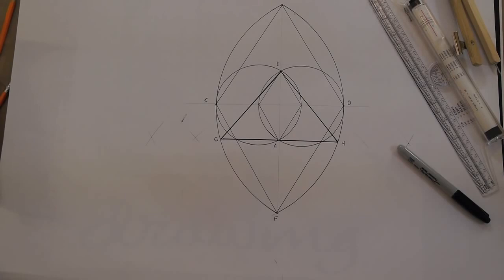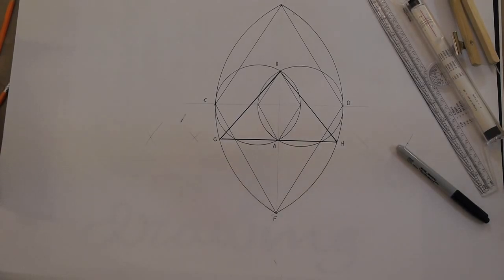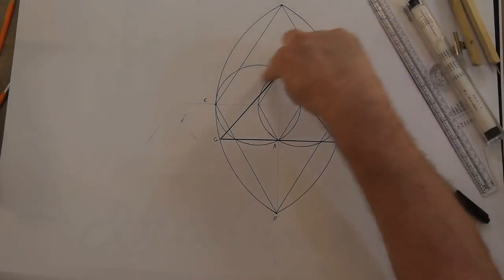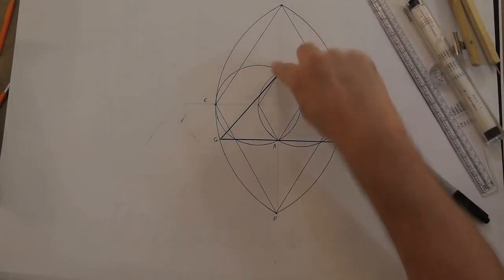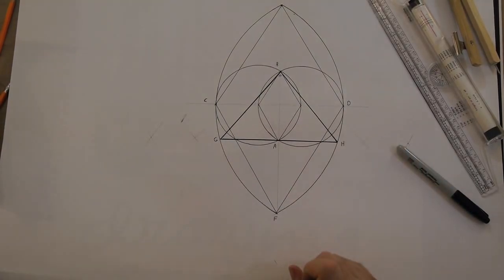John Michell's commentary on this diagram is kind of interesting. He says, it will be further noted that the two intersecting circles which meet at the pyramid's tip create what appears to be the magnetic diagram.